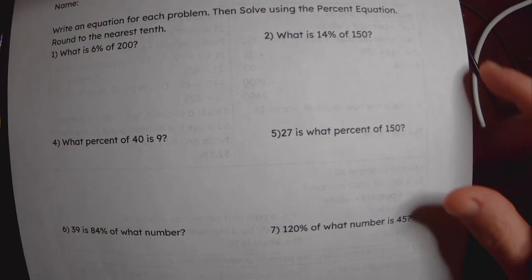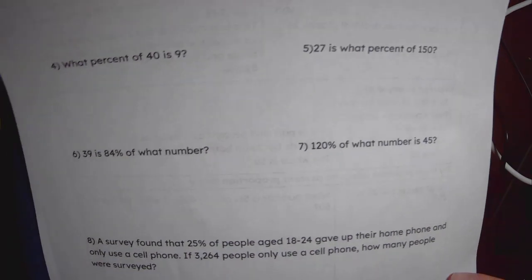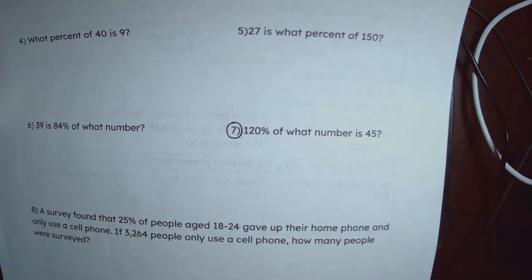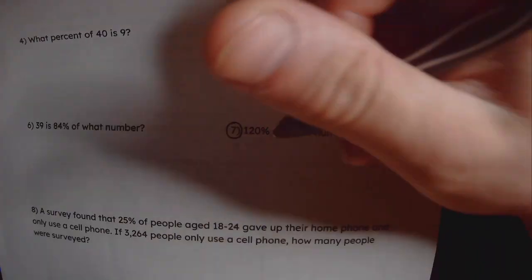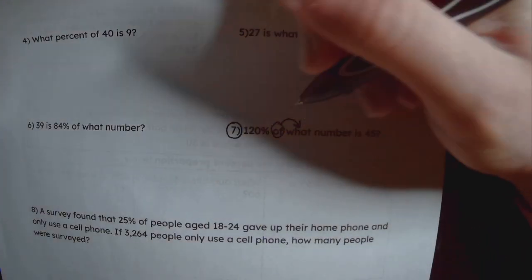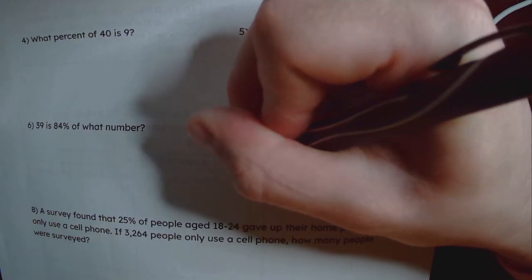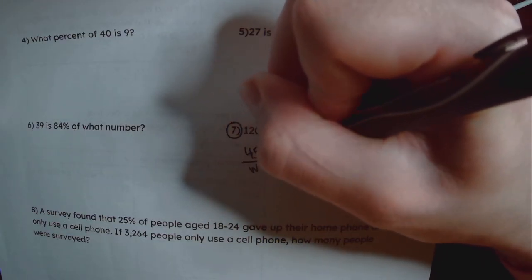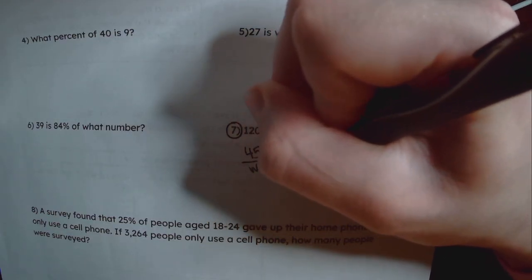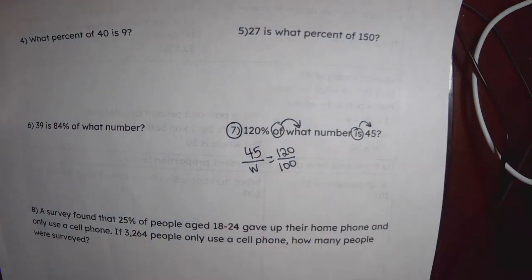Okay. I'm going to do number 7 with you, and then the rest will be in the Edpuzzle. So 120% of what number is 45? So I know 45 is the part. I don't know the whole, and I know it's 120% of some number, and all percents are out of 100.